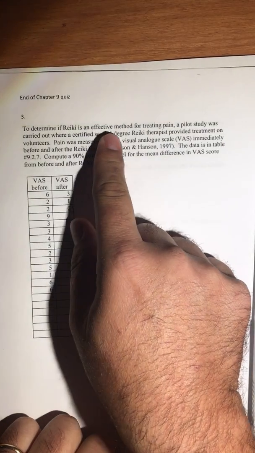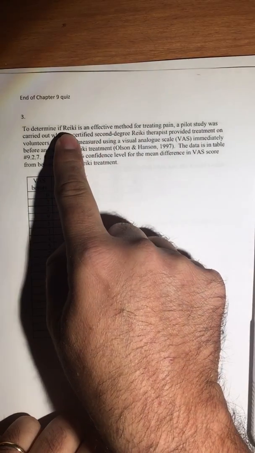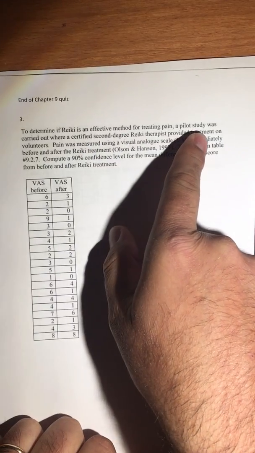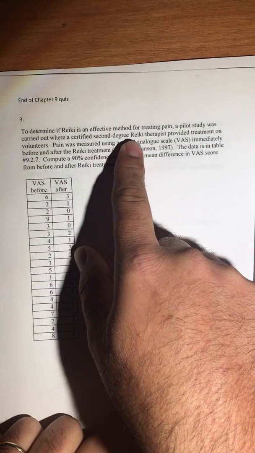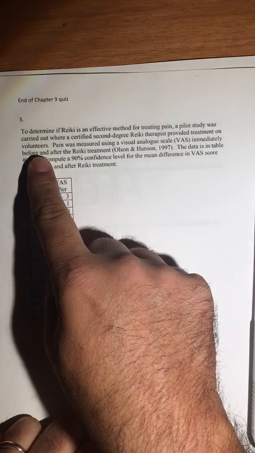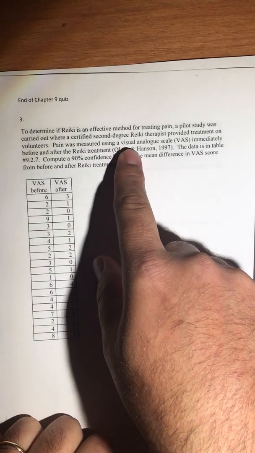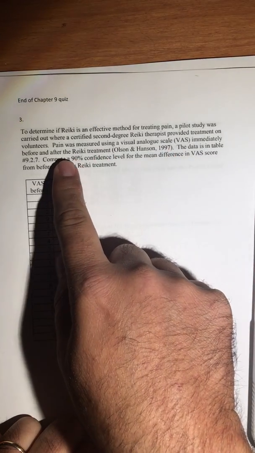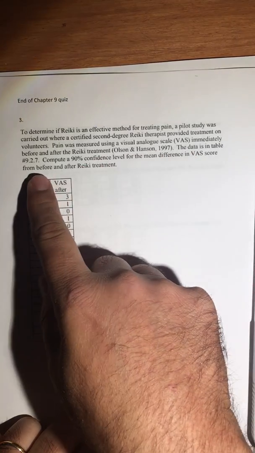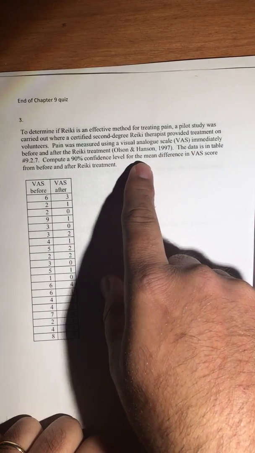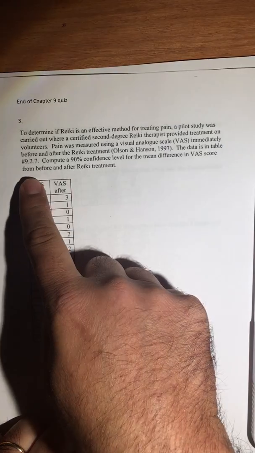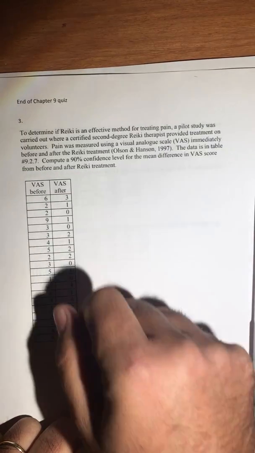To determine if Reiki is an effective method for treating pain, a pilot study was carried out where a certified second-degree Reiki therapist provided treatment on volunteers. Pain was measured using a visual analog scale immediately before and after the treatment. The data is in the table. Compute a 90% confidence level for the mean difference in VAS score from before and after the treatment.